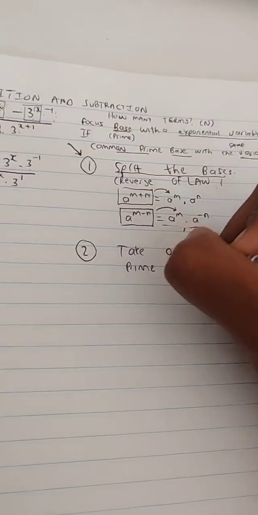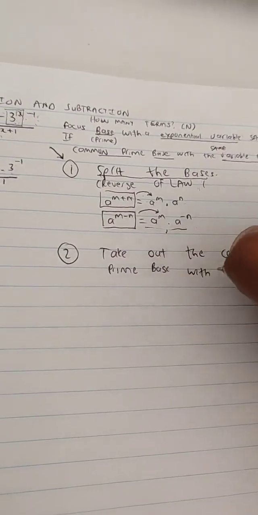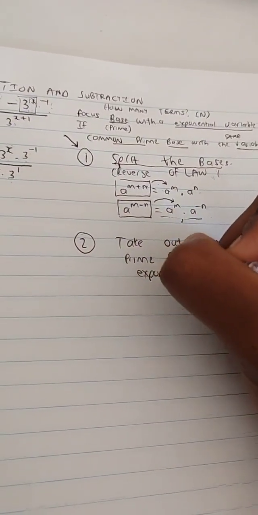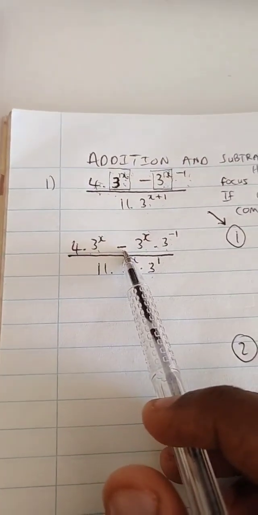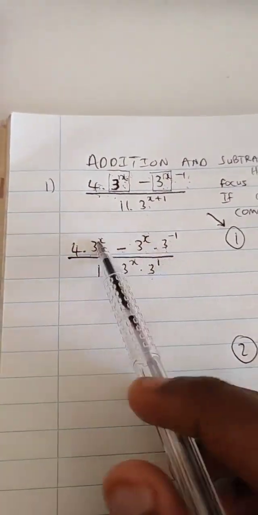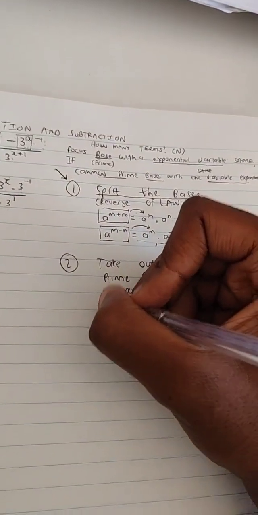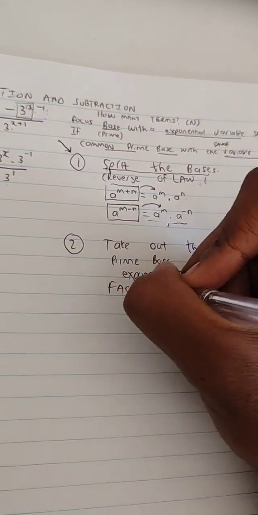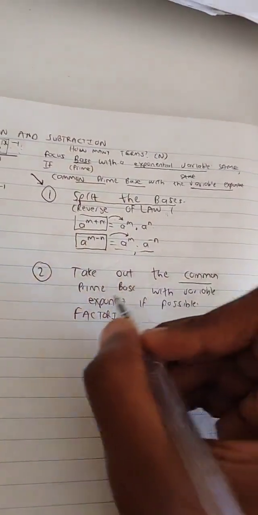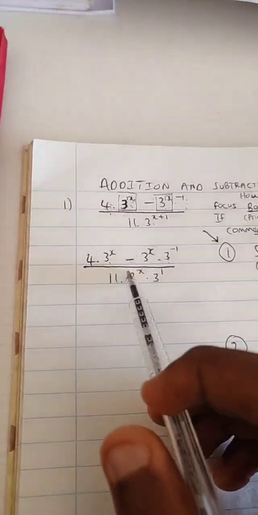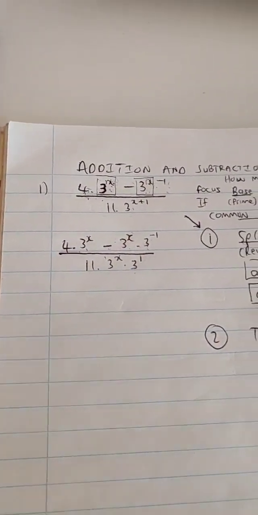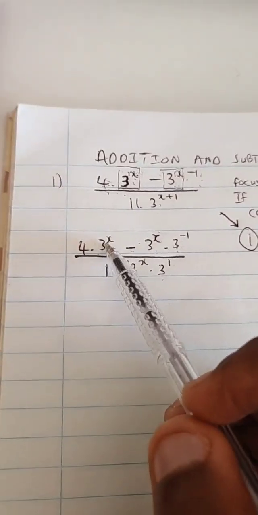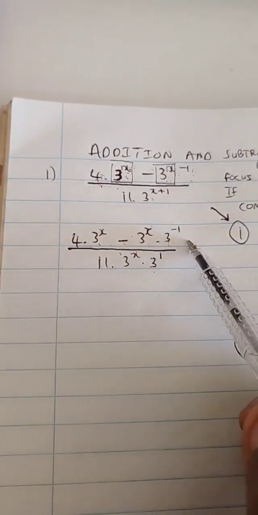Step 2, we take out the common prime base with the variable exponent, if possible, where possible. So in the numerator, because we have a subtraction sign, we can factorize. That's what we mean by factorize. By taking out the common prime base, we are actually doing highest common factor factorization. So what is common? Term 1 and term 2.